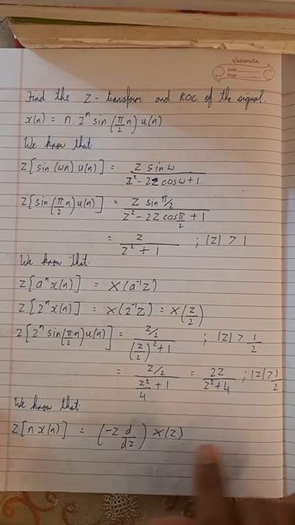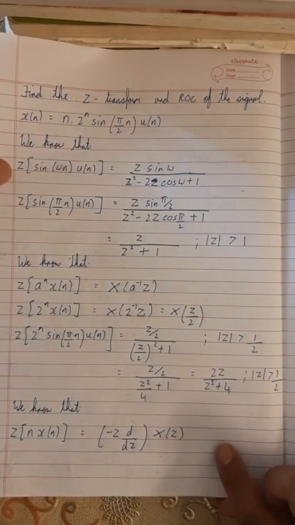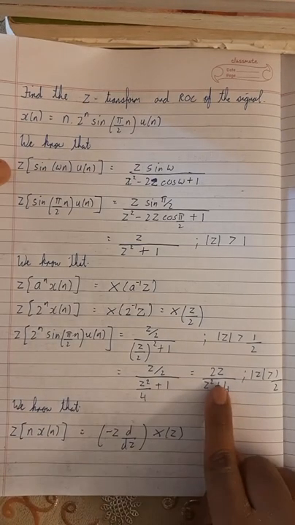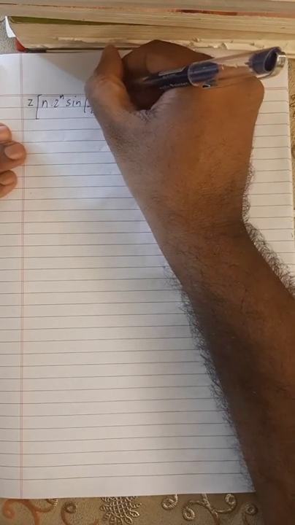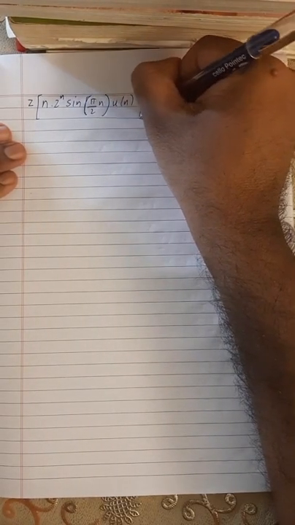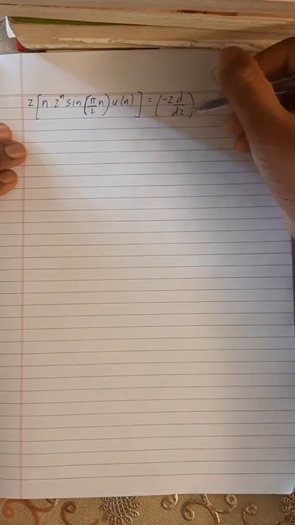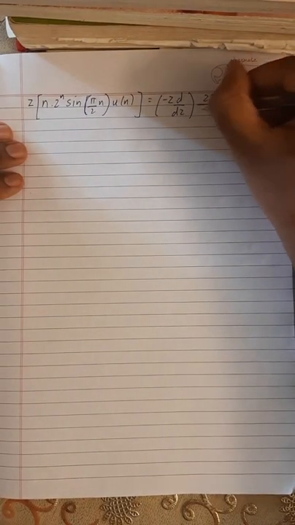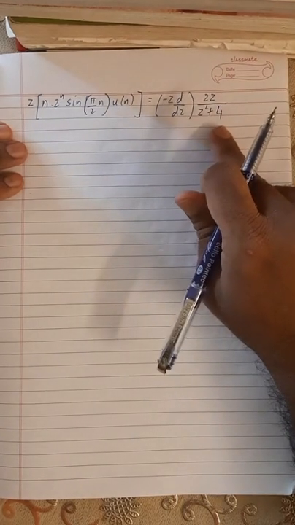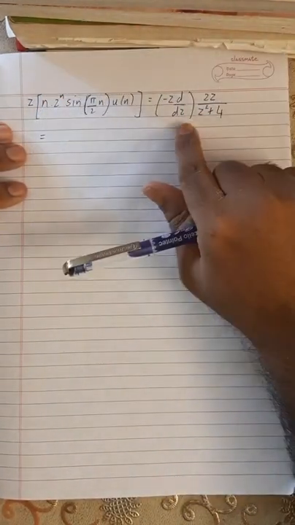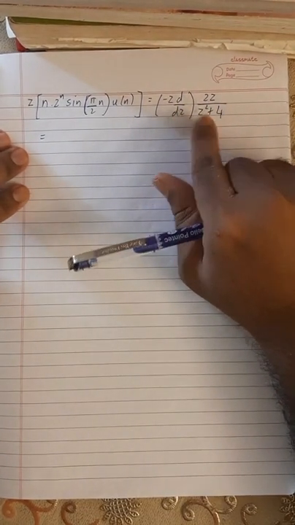Now I substitute x of n and x of z: the Z transform of n into 2 raised to n sine pi by 2 n u of n is minus z d by dz of the previous Z transform, 2z by z square plus 4. All you need to do is differentiate this and then multiply with minus z.